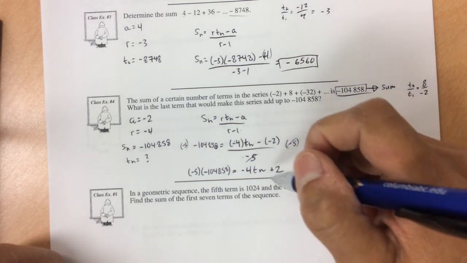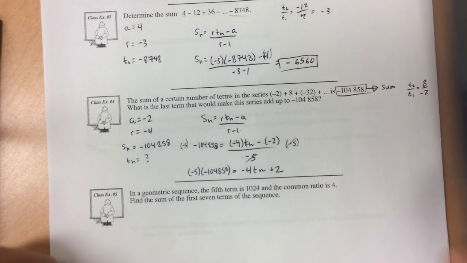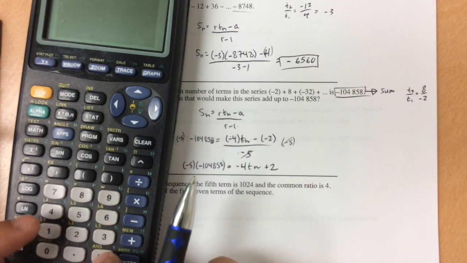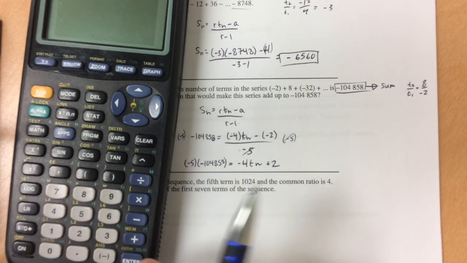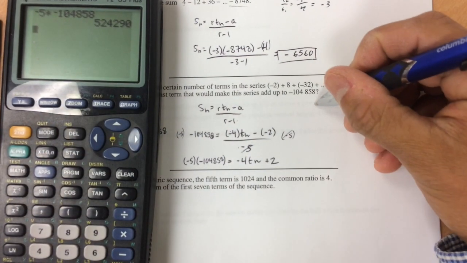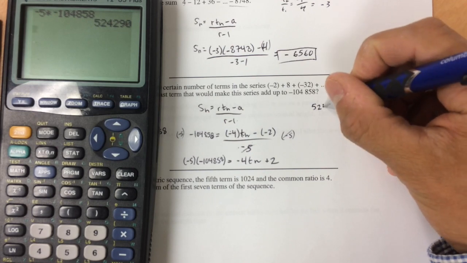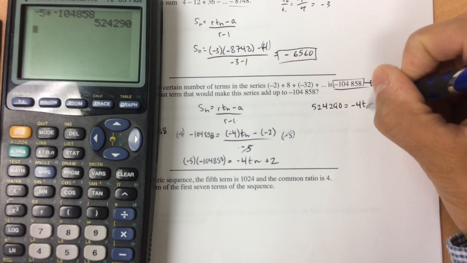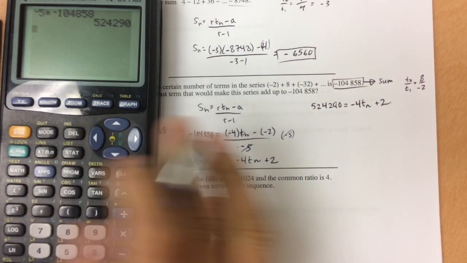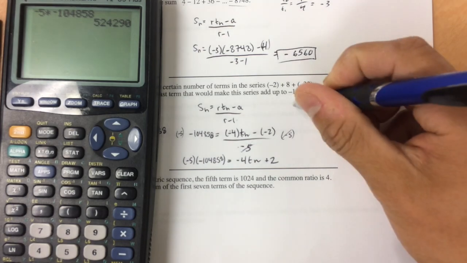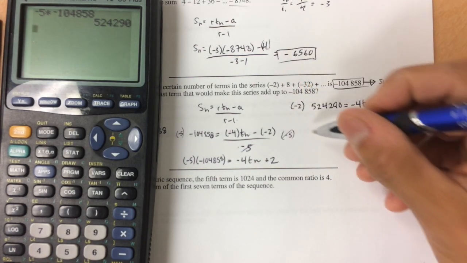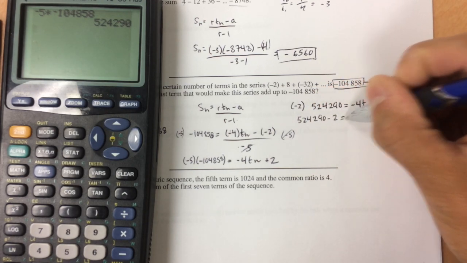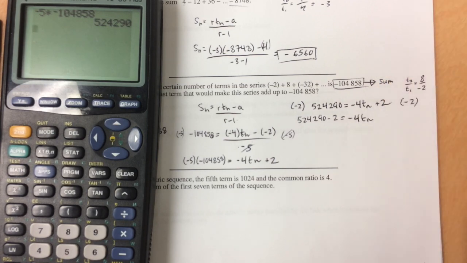Alright, so let's move up here. Now I need to simplify that negative 5 times negative 104,858. I get 524,290 is equal to negative 4 times Tn plus 2. You can subtract that 2 from both sides of this equation. So I'm left with 524,290 minus 2 is equal to negative 4 times Tn.